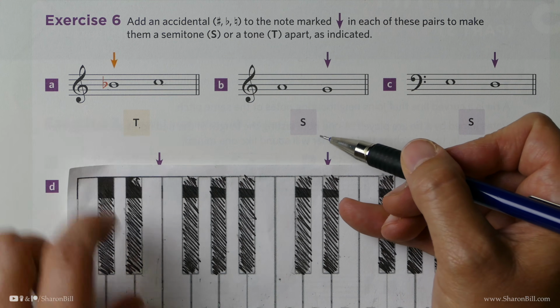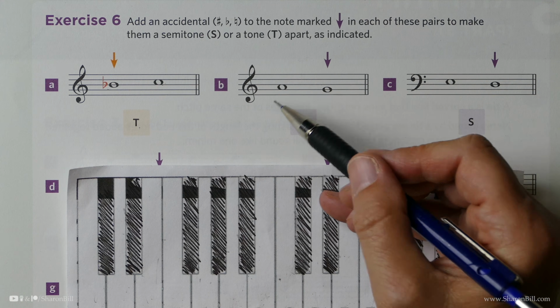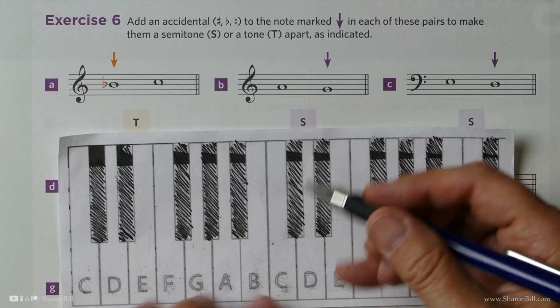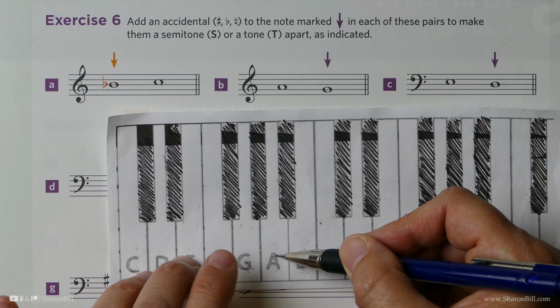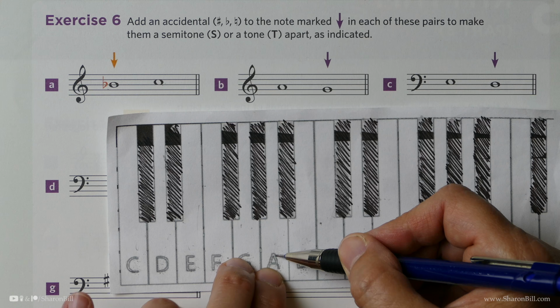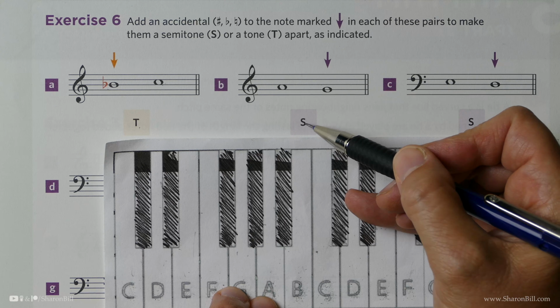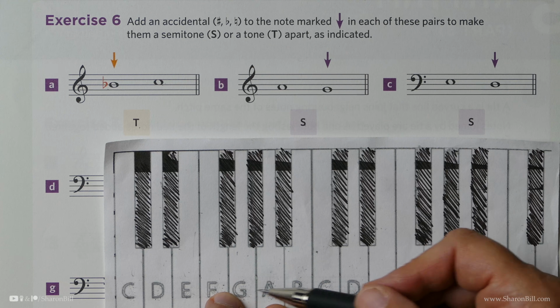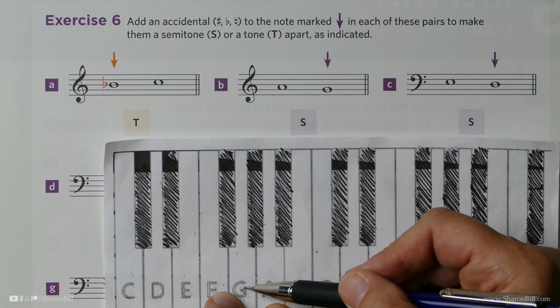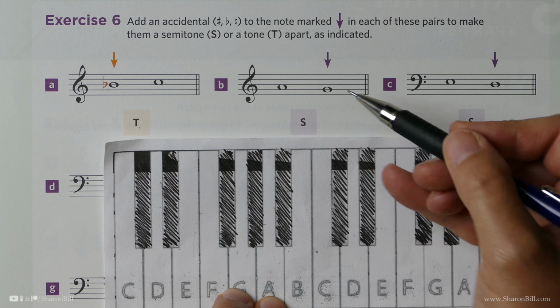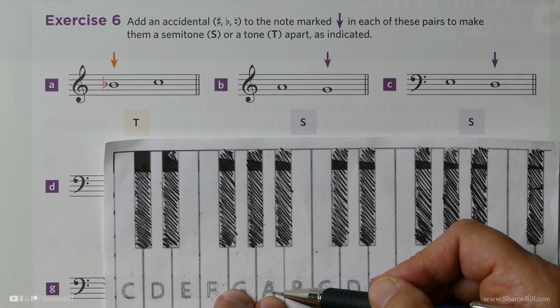And so let's look at a couple of these together first of all. So we're still in the treble clef. We've got an A and we've got a G. And we need to have a semitone. At the moment, that's a full tone. We've got two half steps. And so we need to change this G to make it closer to the A by half a step.